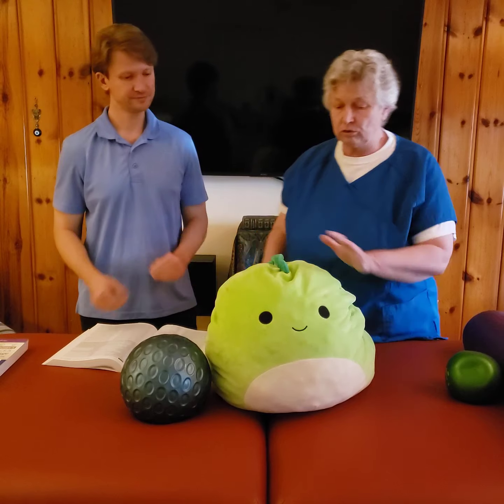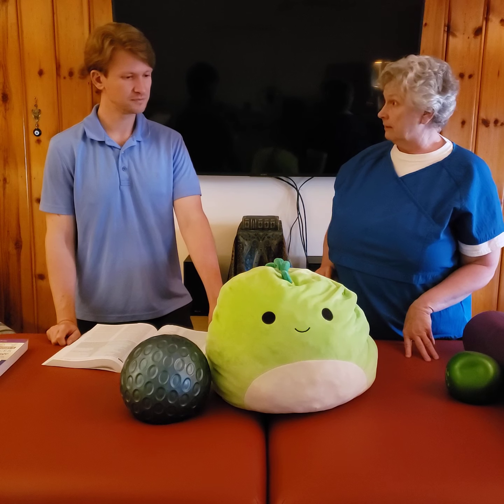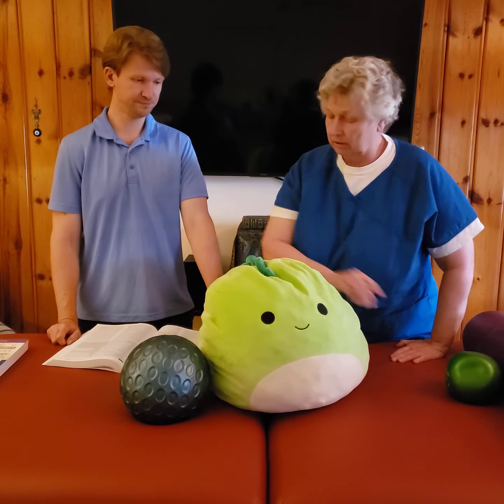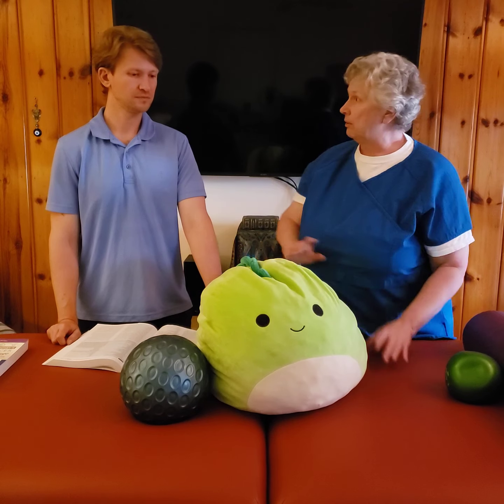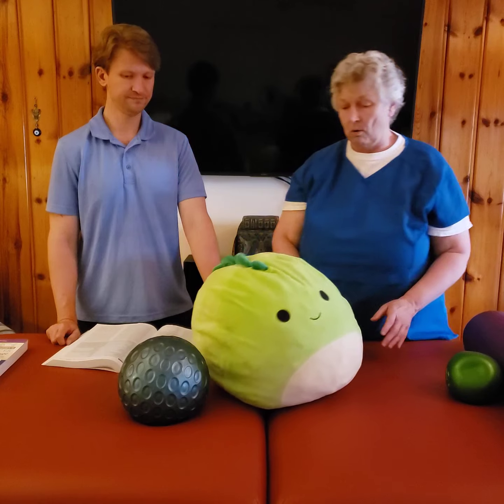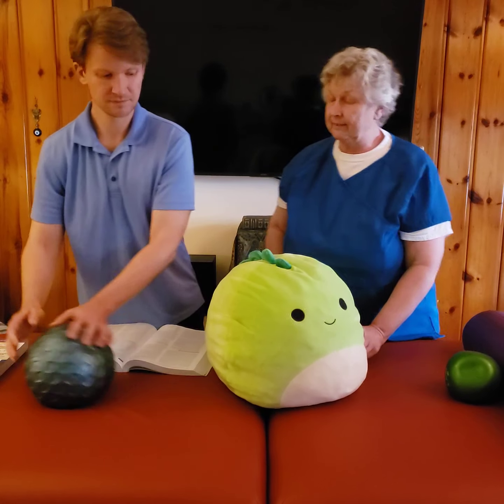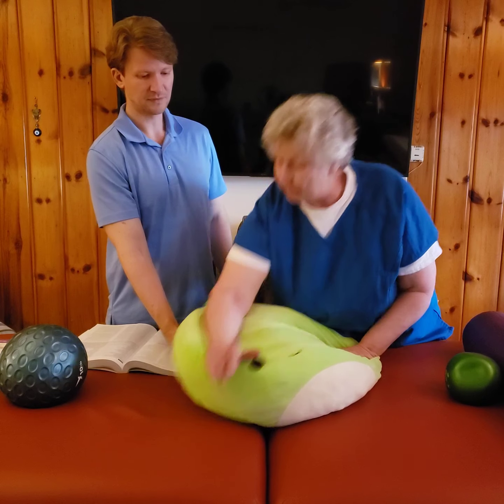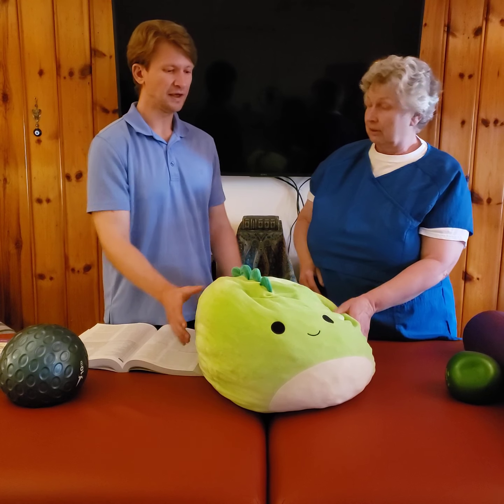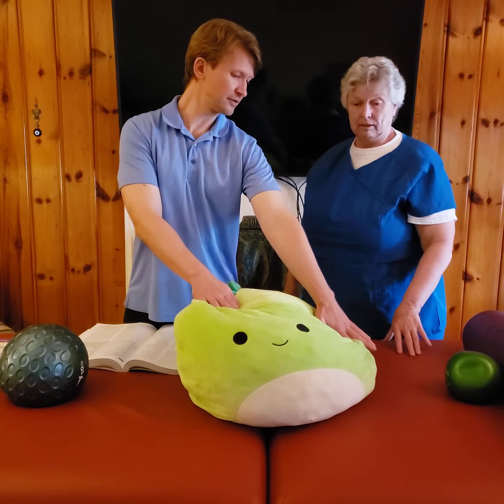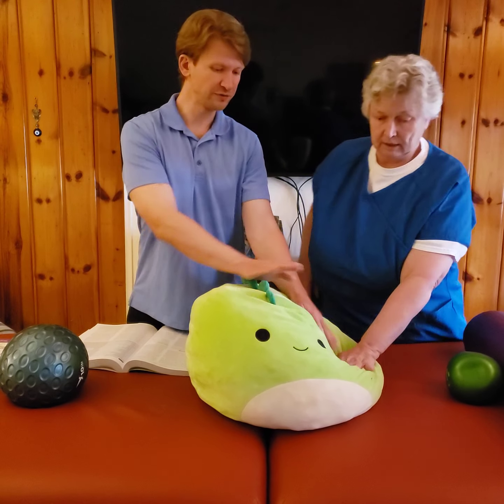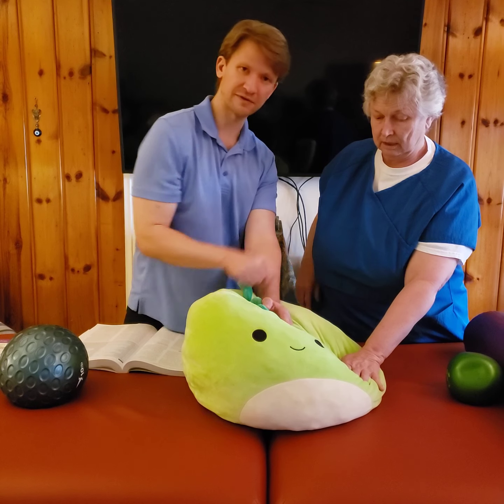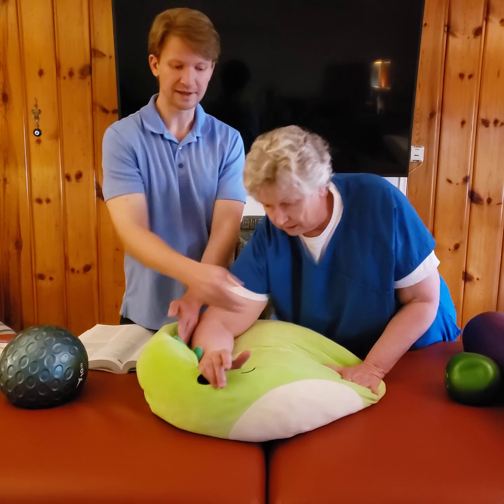So if I go to elongate this using a glide and it's not stable, then it's just going to roll. But if I hold it still, stabilize it, and I do that, then that happens. What you're seeing, as she does that, go and do that again, is watch. If she holds here and the glide occurs here, what happens to the tissue in between? It gets longer.